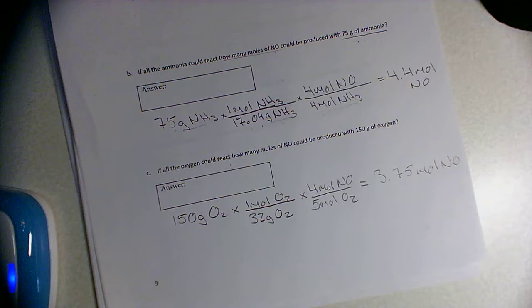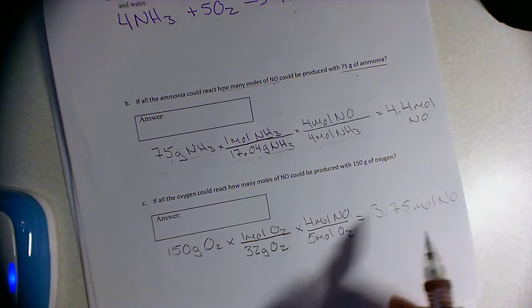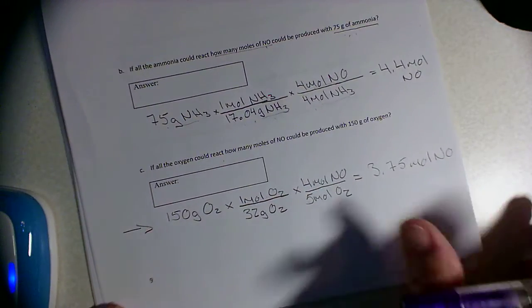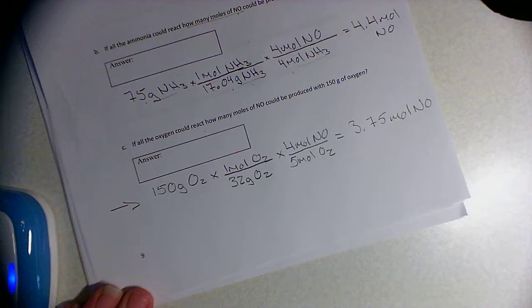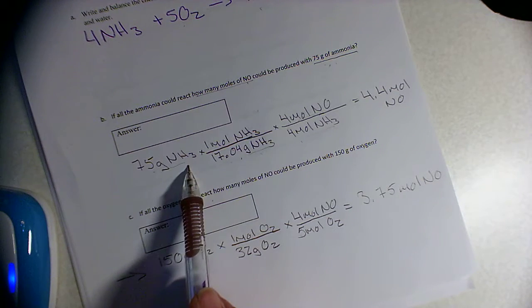Button push that again. 150 times 4 divided by 32 times 5. Yep, I'm going to get it twice. So we're good. So that means that my oxygen is my limiting reagent. The most that I can get is that 3.75 moles of nitric oxide, which is fine. So that means that I'm going to have leftover ammonia.